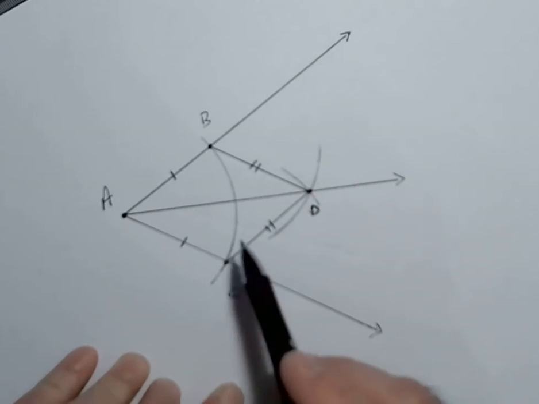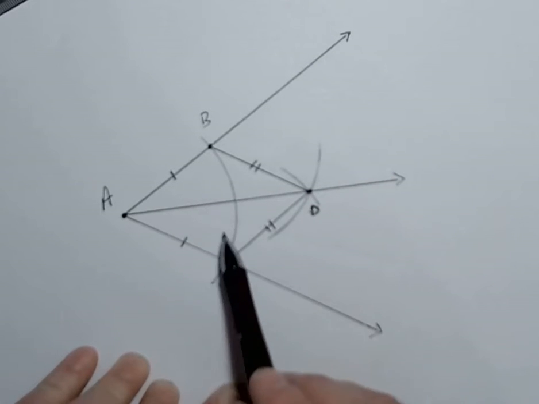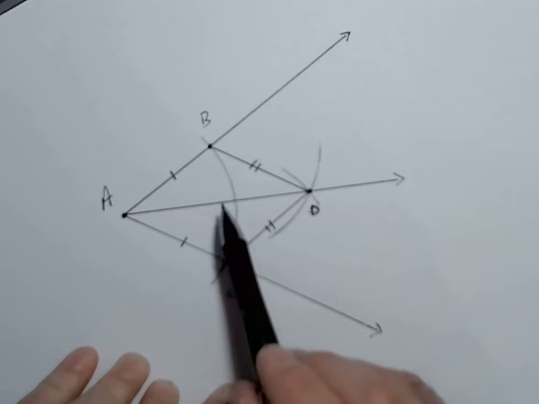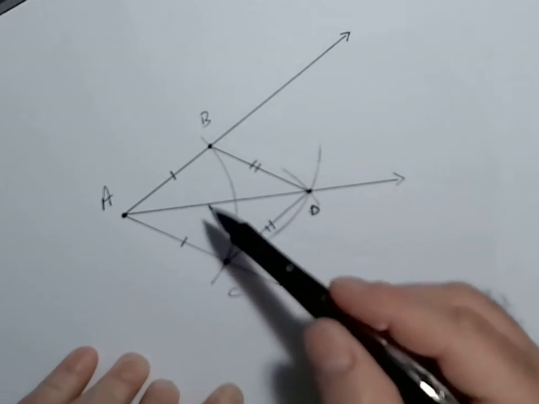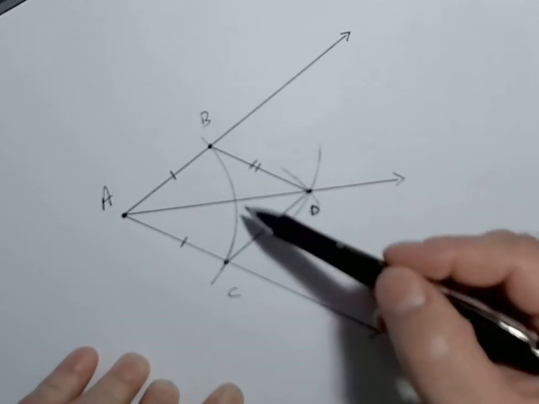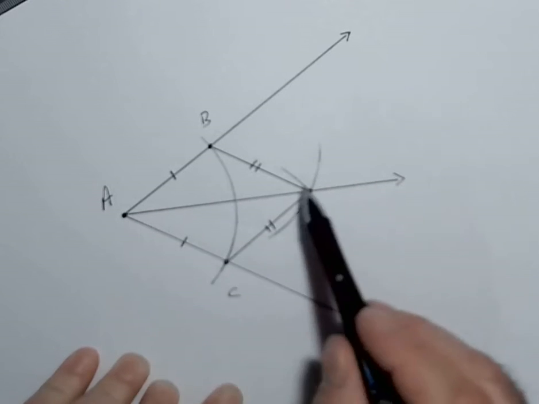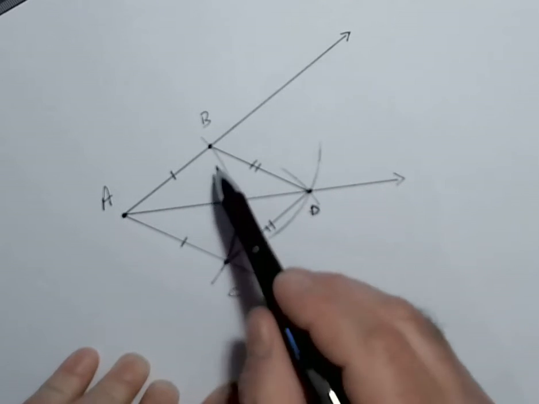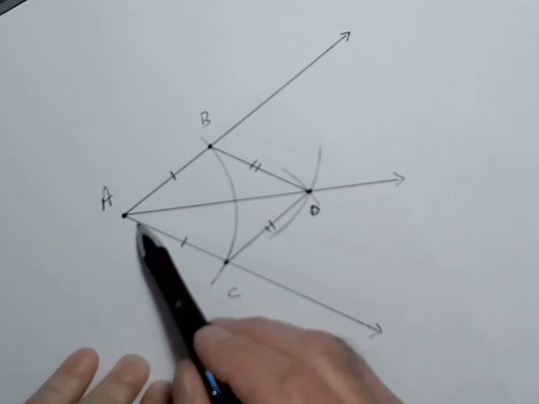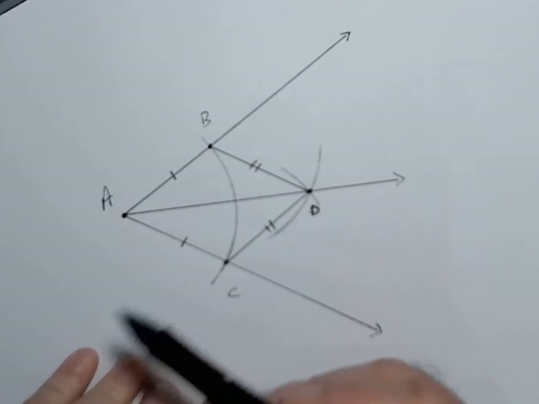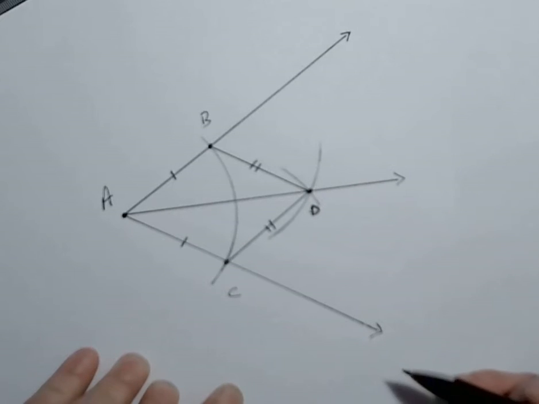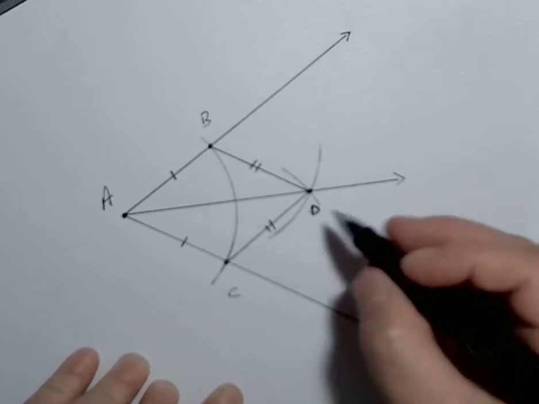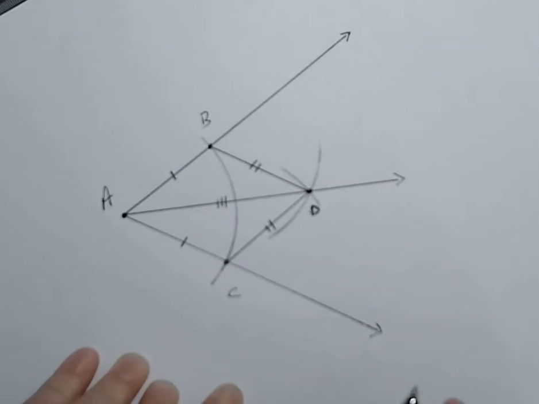So if you look at what we've constructed here, we've actually constructed two triangles. And so far we have two pairs of congruent sides. And if we look at side AD, it's a shared side for both triangles. And we know that AD is congruent to itself because of the reflexive property, right? So we say AD is congruent to AD.